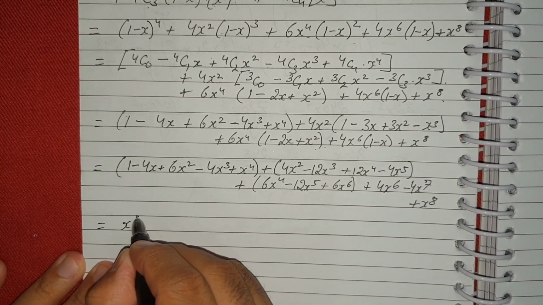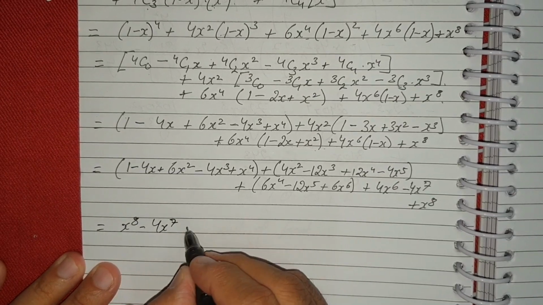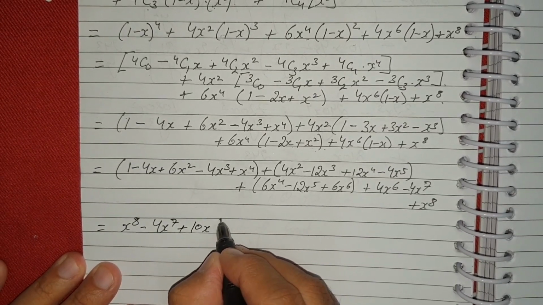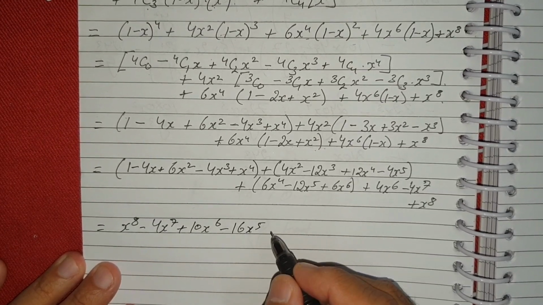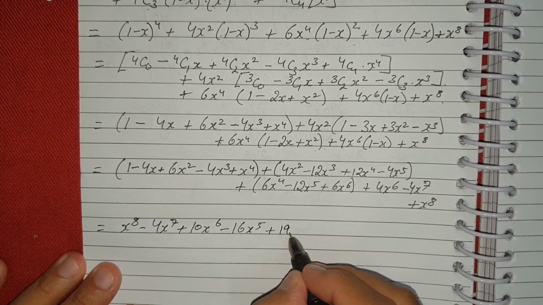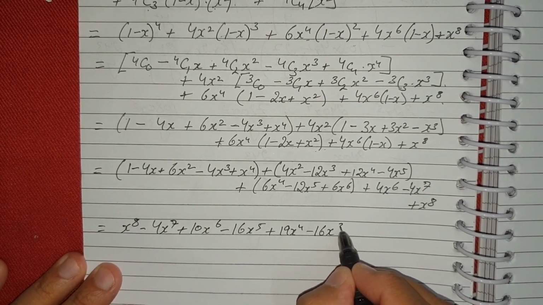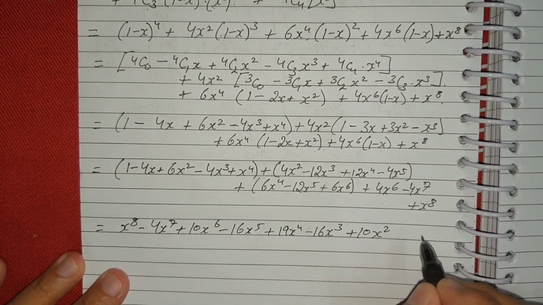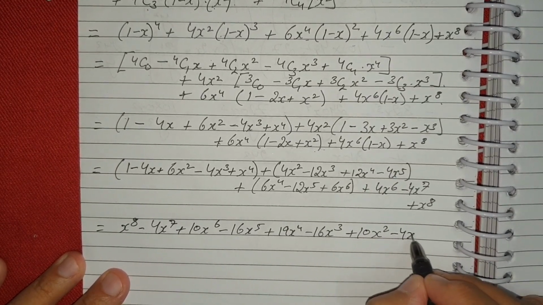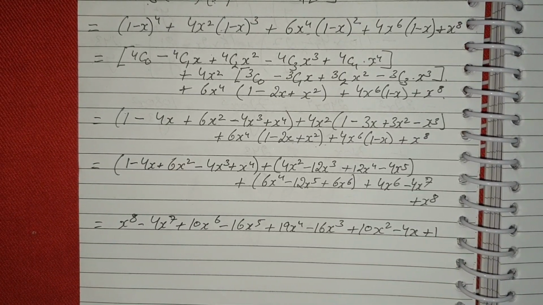So this will be x to the power 8 minus 4x to the power 7 plus 10x to the power 6 minus 16x to the power 5 plus 19x to the power 4 minus 16x cube plus 10x square minus 4x plus 1. So this is how the expansion is done.